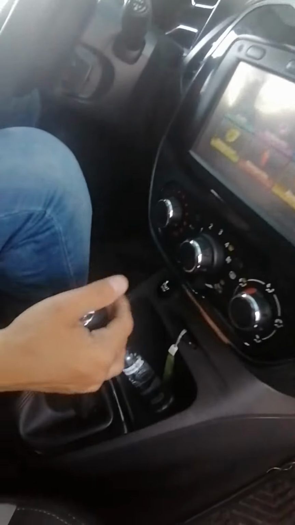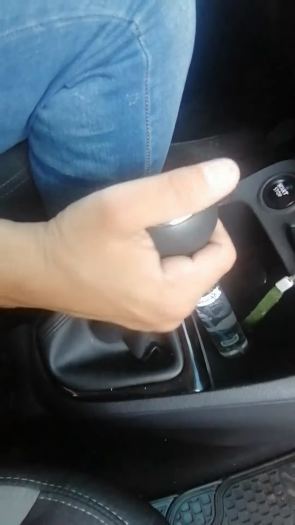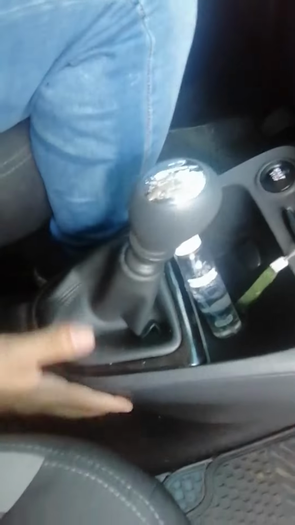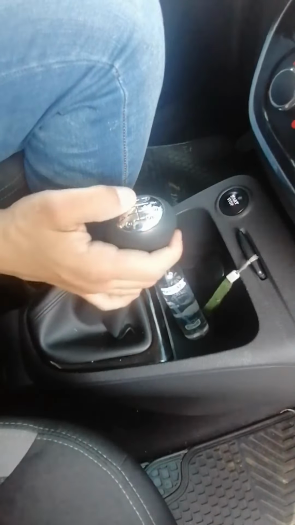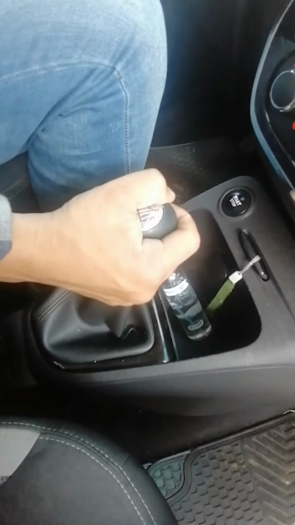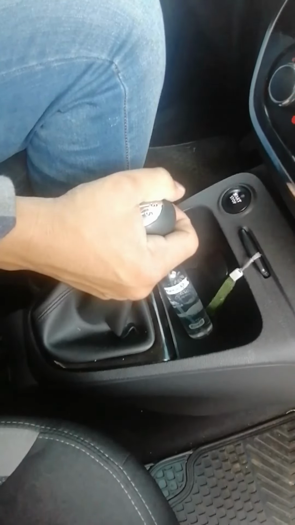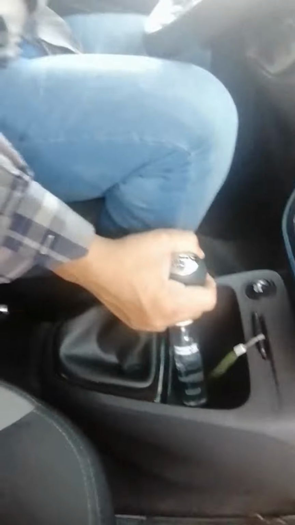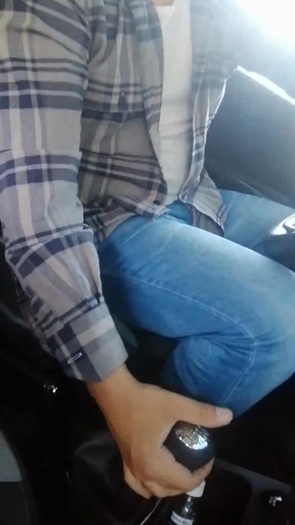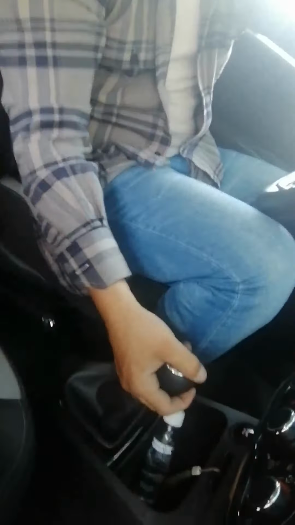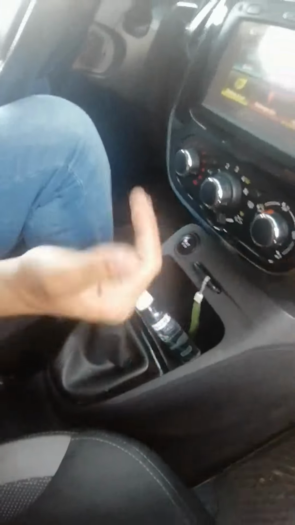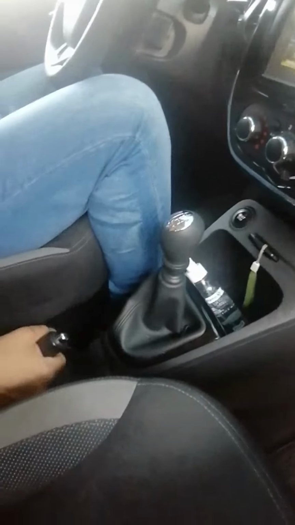Here we have the stick. The gear stick is connected to the gearbox. It's basically the one that's going to allow us to perform different changes in speed and power in the car whenever you have a manual shift gear. Nowadays we also have automatic cars, but this one is a stick or manual car, so you have to move it in this direction in order to change the strength and speed of the car.